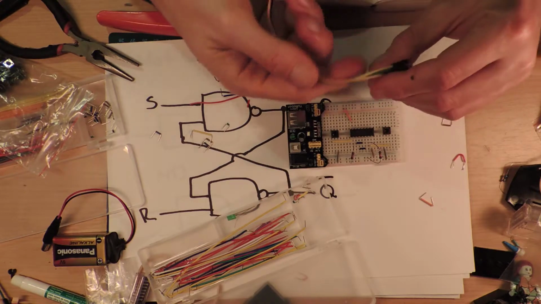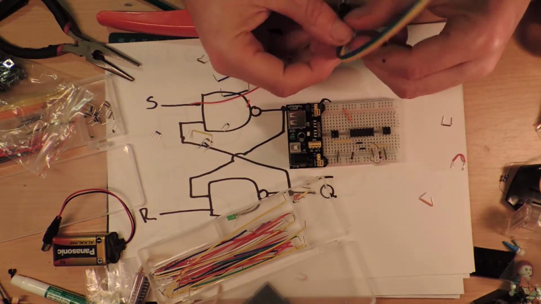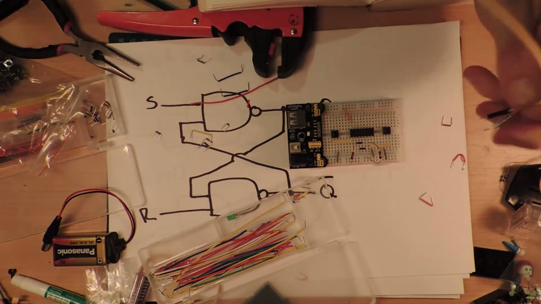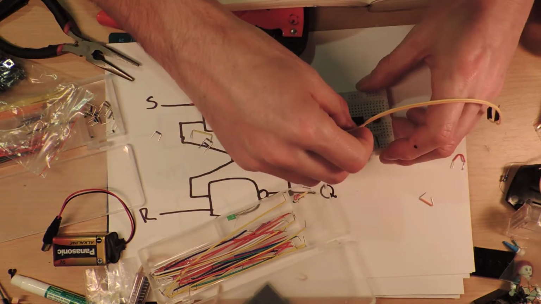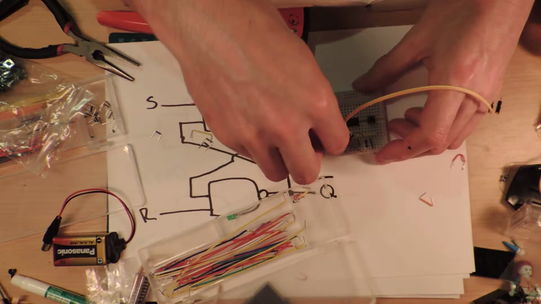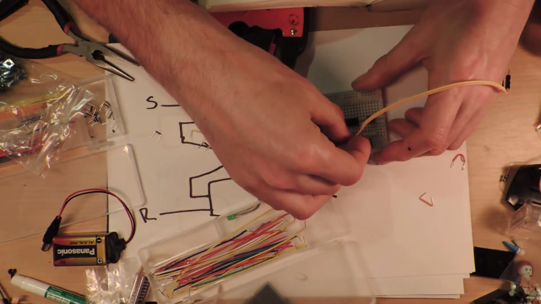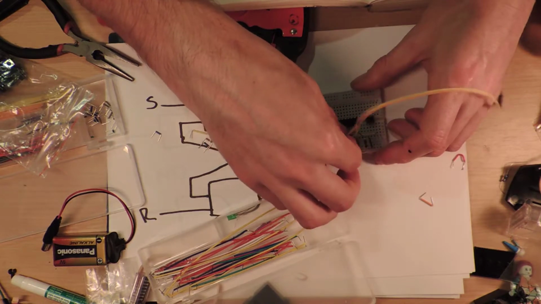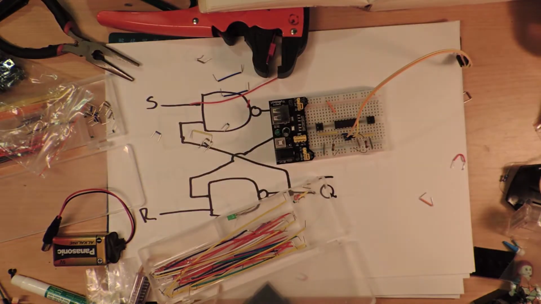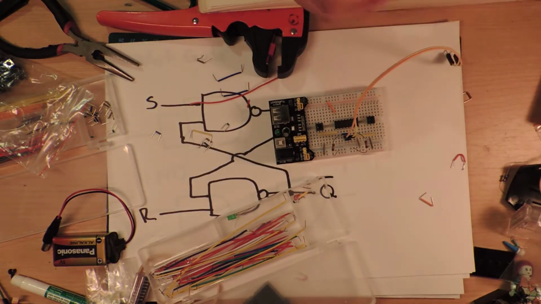So I'm going to just use the long wires for the outputs. The long, undoubtedly going to break any minute wires. So that one is the output, and that one is an output. I'm pretty sure that's right. It's a bit hard to tell from this angle. And we just need a couple of LEDs.